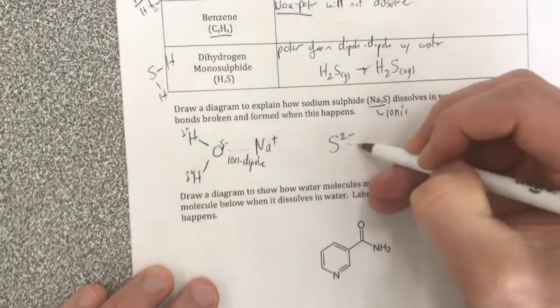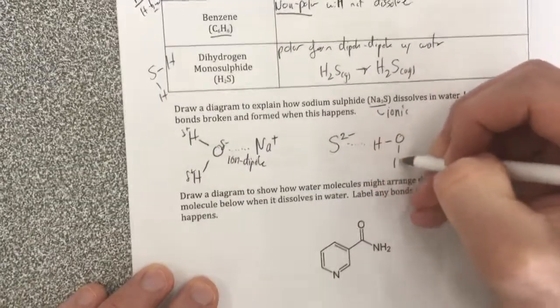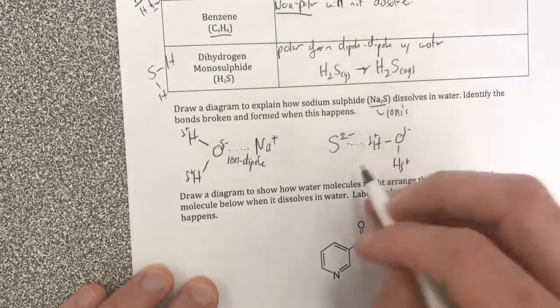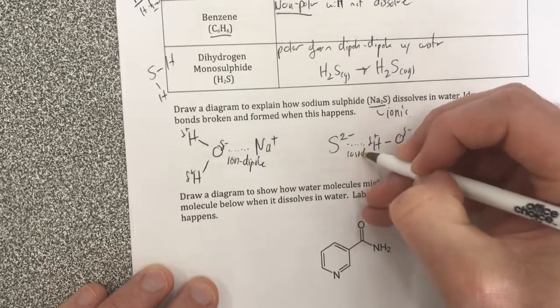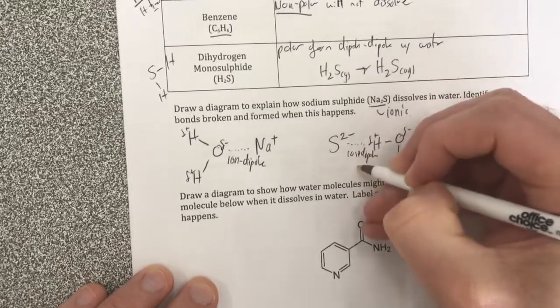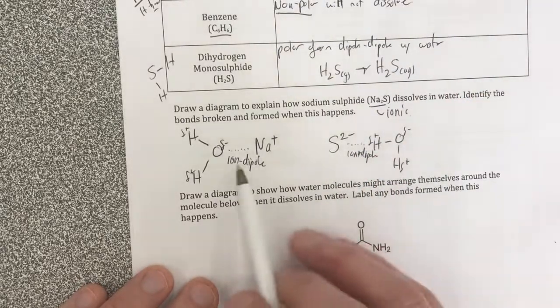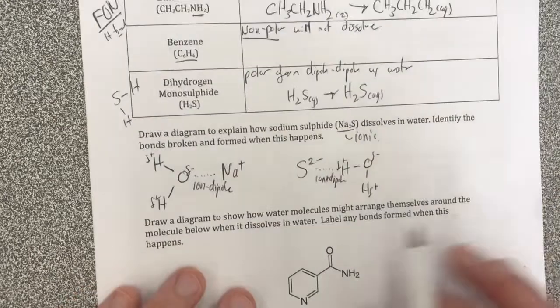And then this other ion, the anion, is going to be attracted to the hydrogen part of water here. And this is, again, going to be an ion dipole force as well. Okay, so I've formed ion dipole forces between my ions and my polar molecule there.